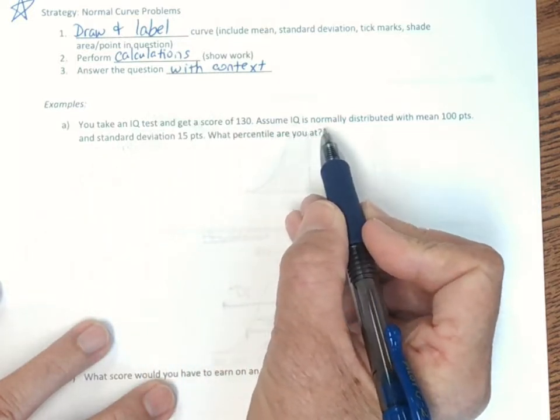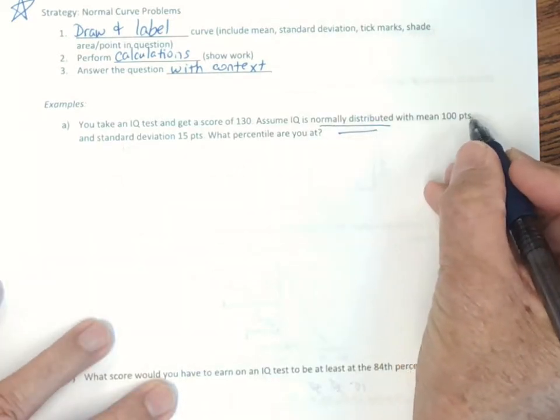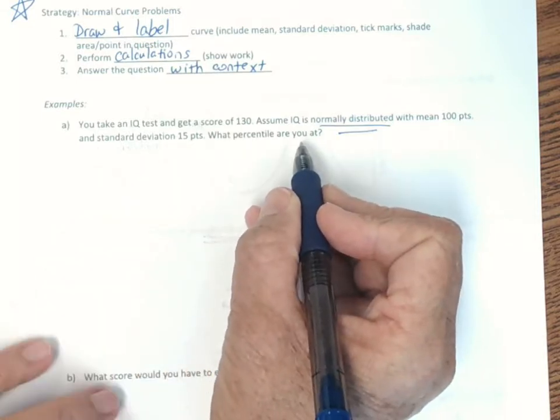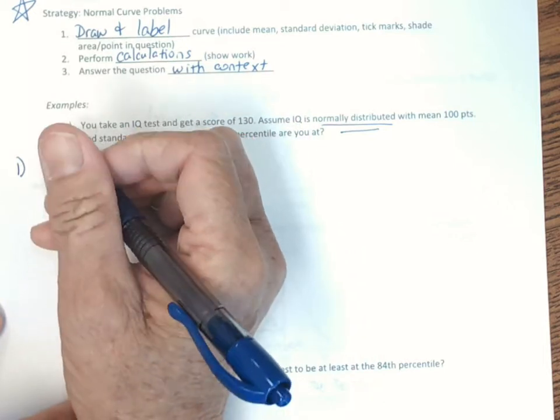Assuming that IQ is normally distributed, so I've got those key phrases there, and I'm given the mean of 100 and a standard deviation of 15. What percentile am I at? Okay, so step one, we're going to draw and label.